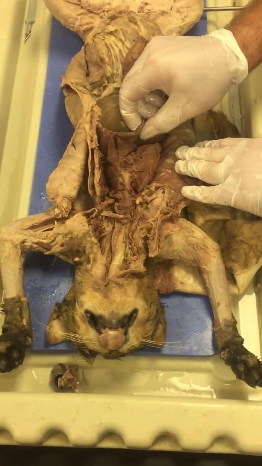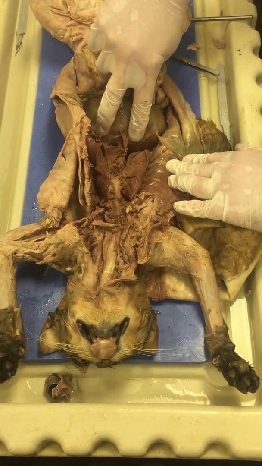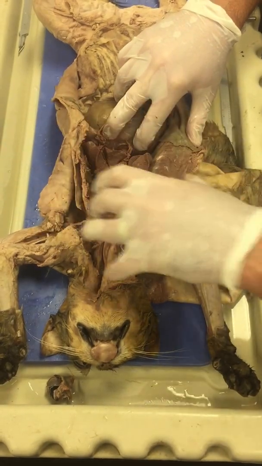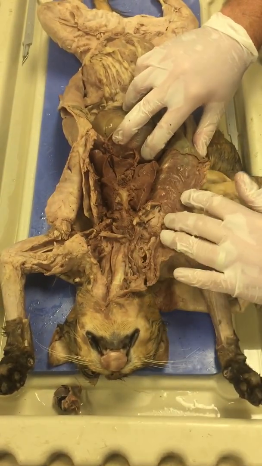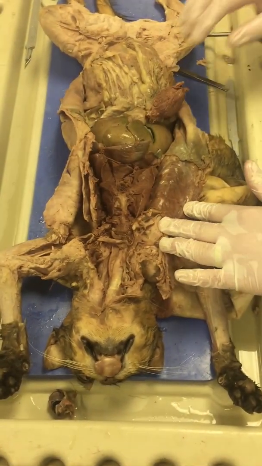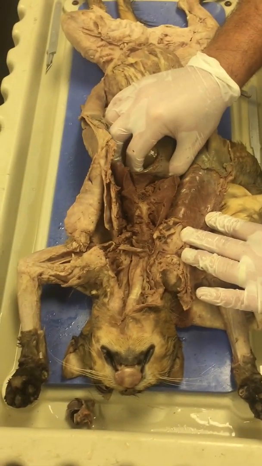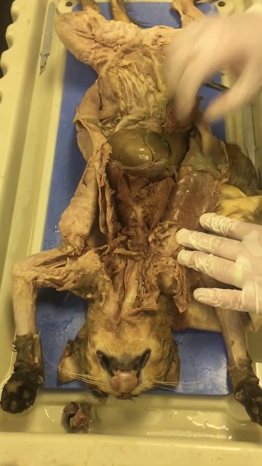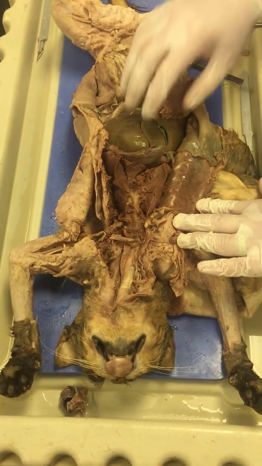This structure is the diaphragm. So when it contracts, the volume of the thoracic cavity increases, which decreases pressure, allowing inhalation to occur, so respiration, to breathe in. When this relaxes, the volume of the thoracic cavity decreases, the pressure increases, and exhalation occurs.